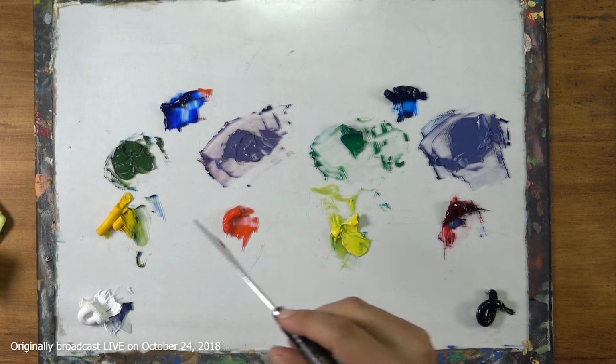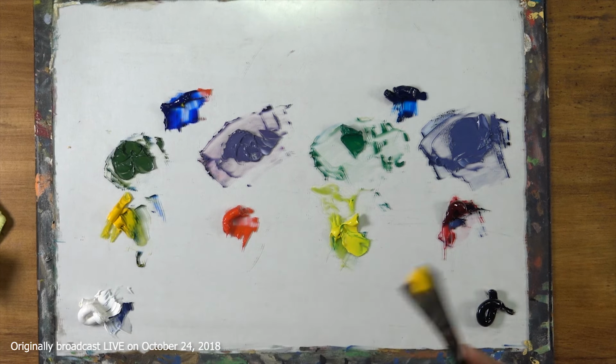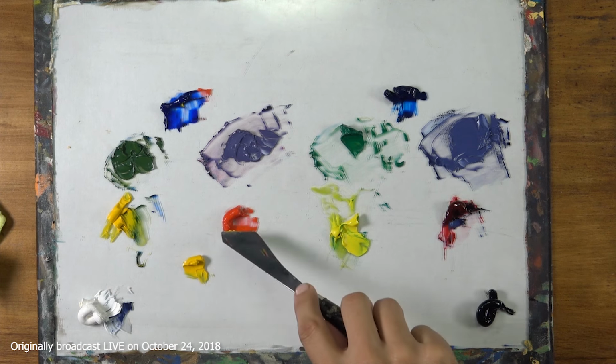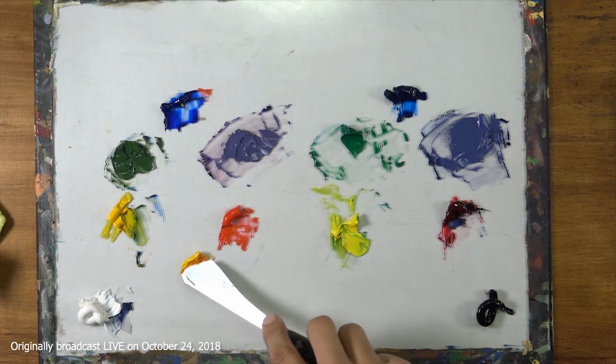Yes. And I've got my hand in that black paint there. So I'll just rub it in because it's not cadmium black. Can't hurt you. It won't hurt me.